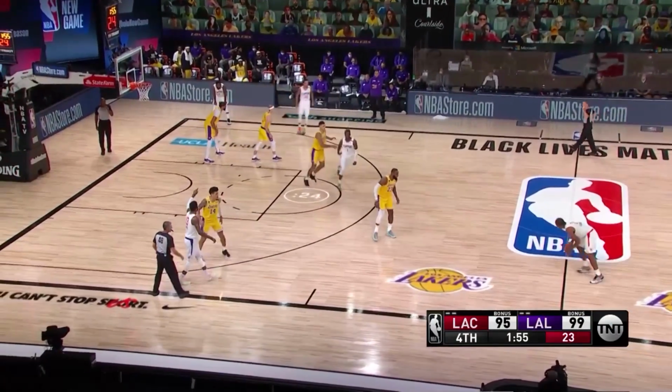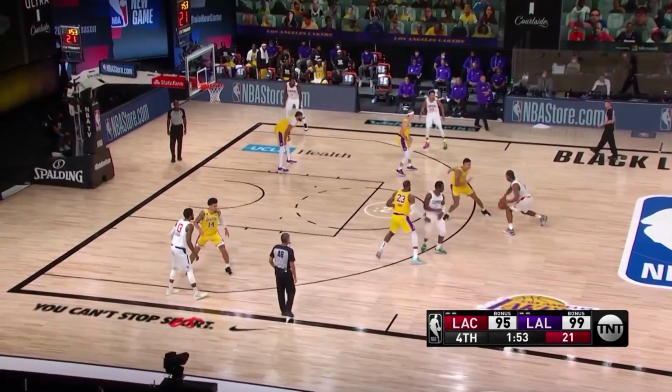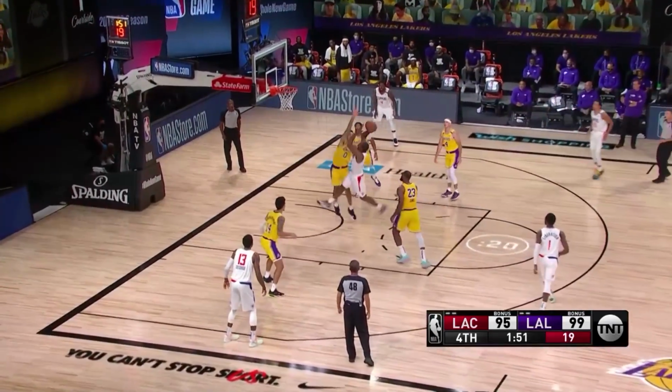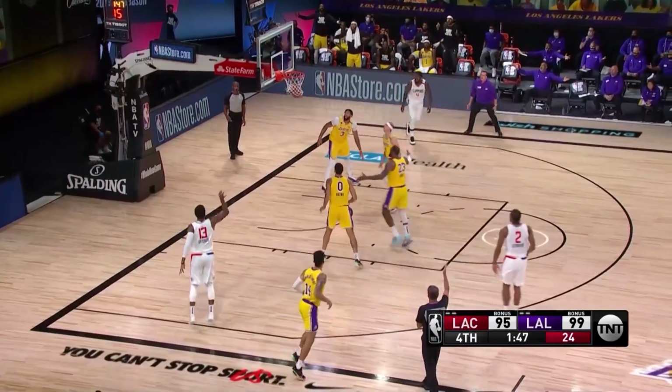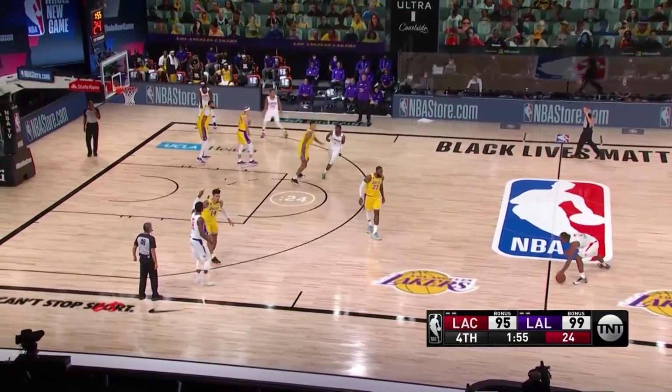Clippers possession here, they try to get Kyle Kuzma in a pick and roll. He ends up getting switched onto Kawhi. Does a great job staying in front and possibly contesting or tipping that. Paul George ends up hitting kind of a scramble 3 here.